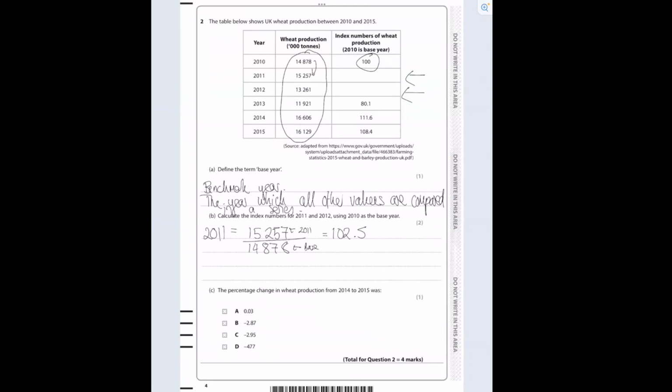What that's telling me is that this number is 2.5% greater, which looks accurate based on the information. So always think about checking, does that make sense based on the information that I've been given there? If you worked out the percentage difference, it'd be 2.5%. You can just add that on to the initial 100, because you know that this number 2011 is bigger than the 14878, the original base number. So I could just put 102.5 in here.